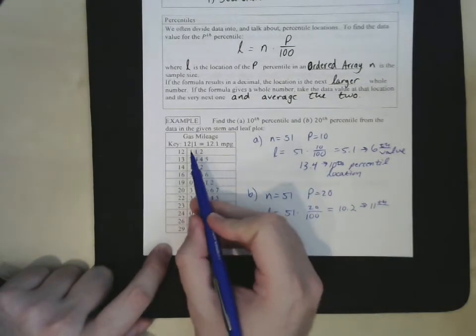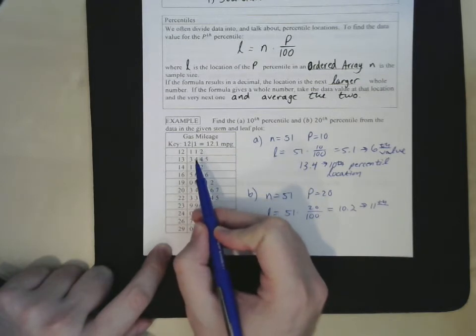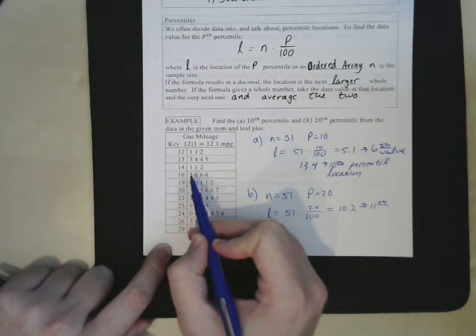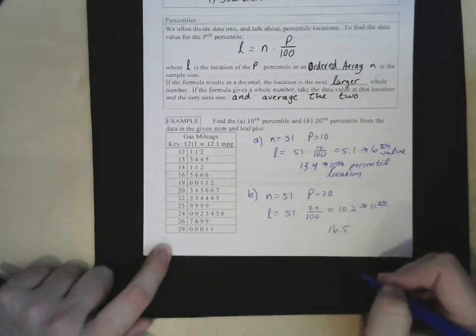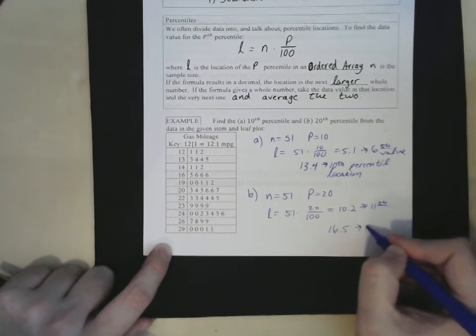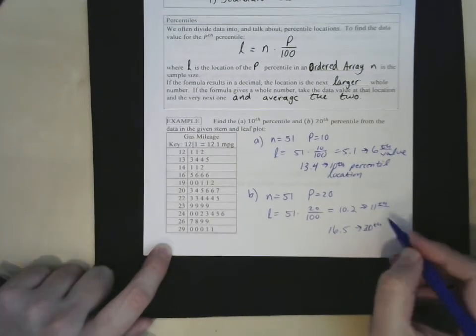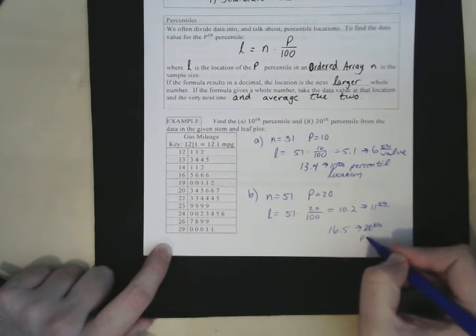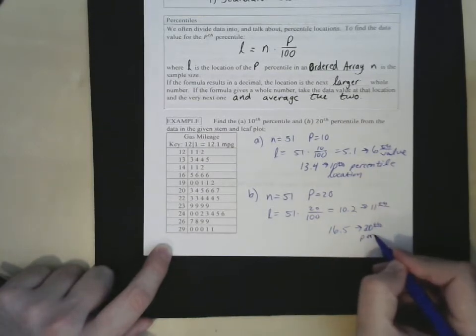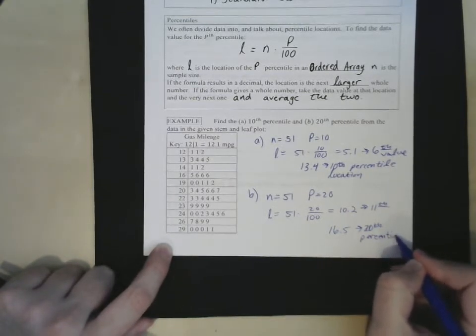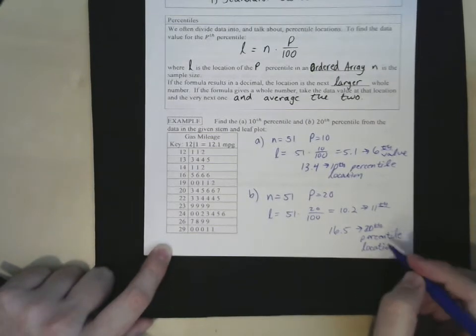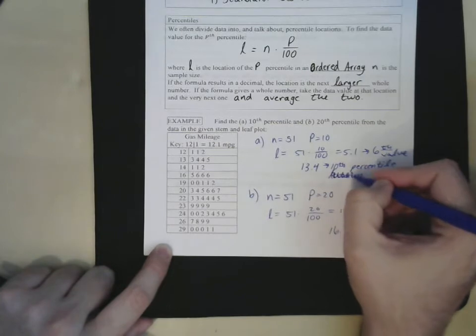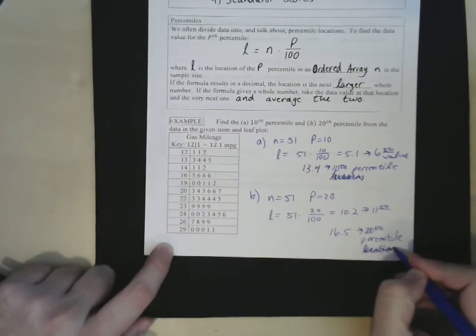So that's 1, 2, 3, 4, 5, 6, 7, 8, 9, 10, 11, which is 16.5 miles per gallon. And this is the 20th percentile, not location, that's the actual value now. The location is the 11.